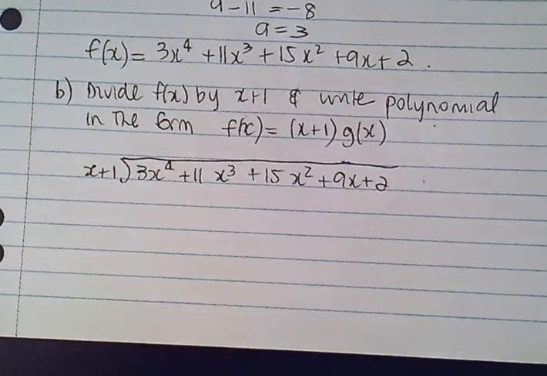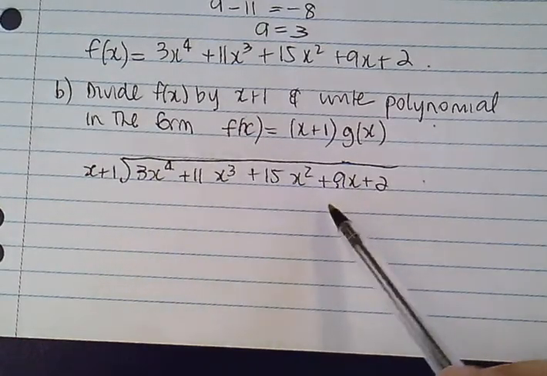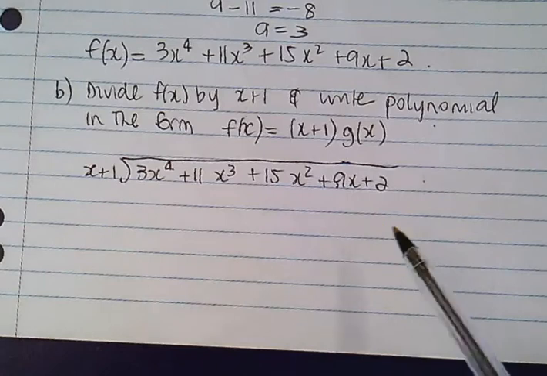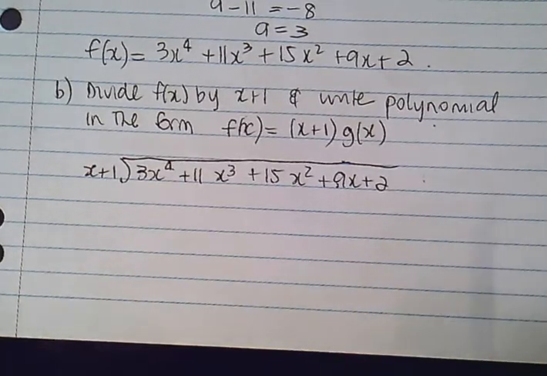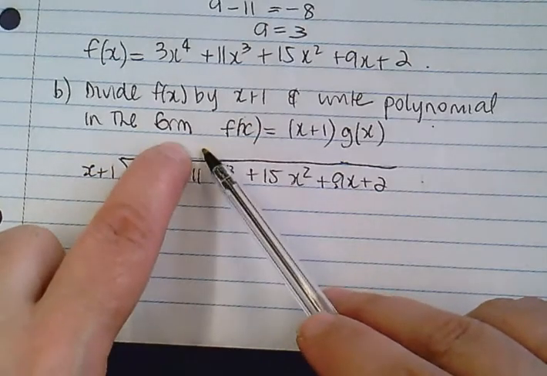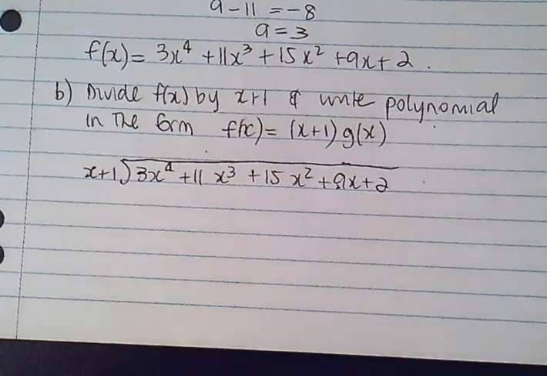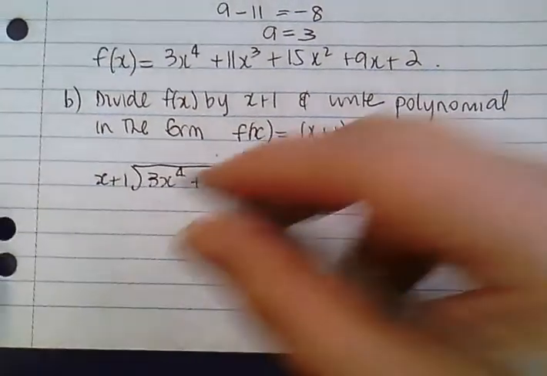Now, why is it called g of x? Because every time you have a new polynomial, you have to give it a new letter. So this one is f of x. I just think they put g because it's the next letter of the alphabet. They'll call the next one g of x, and then if you divide again, they might call the next one h of x. But you can't call the quotient f of x as well. It's got to be given another letter. g of x is just a different polynomial. That's all it means. So let's divide.